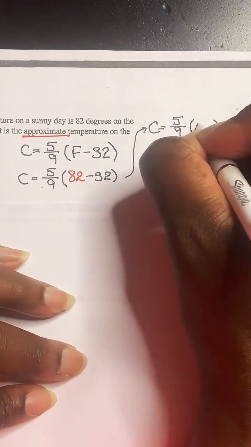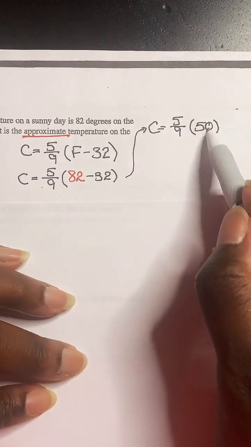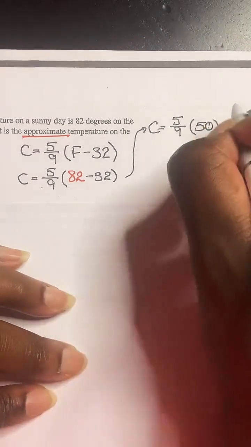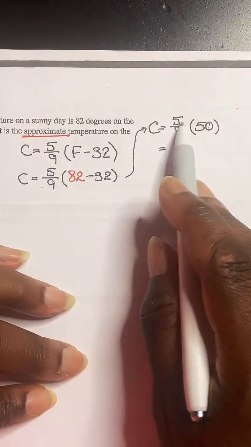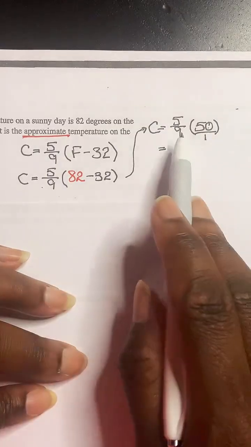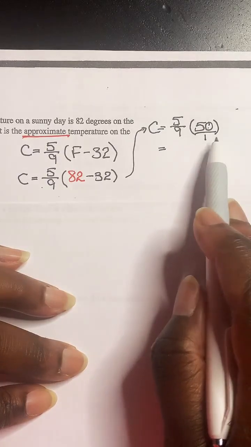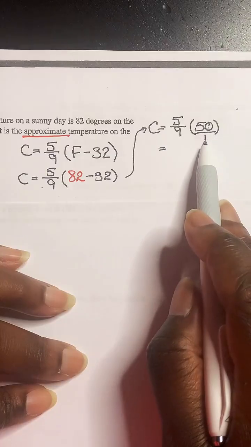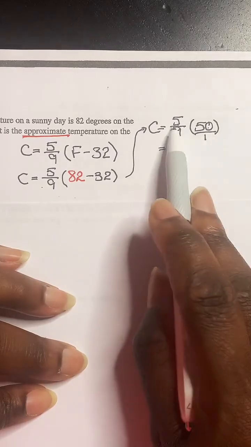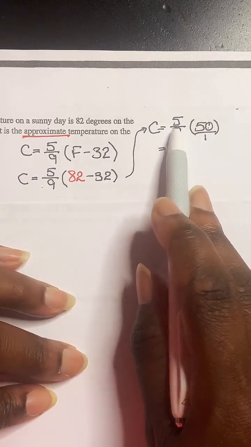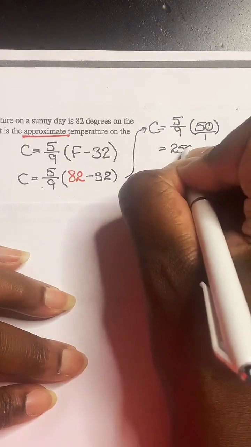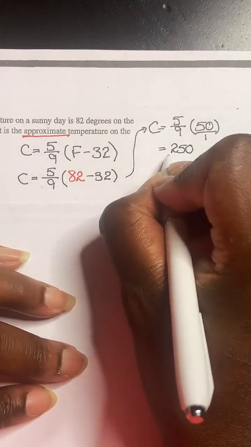Thank y'all. All right. So now I notice that I can't really simplify nice and even with my 50 and the 9. So it looks like I'm going to have to multiply the 5 and the 50 over my 9 and the 1. Anytime you multiply a fraction with a whole number, make the whole number into a fraction by putting a 1 underneath it. It doesn't change the value of the 50. It just helps it go nice and even across. So 5 times 50, 5 times 5 gives me 25, and I just add the 0. So we got 250 over 9.